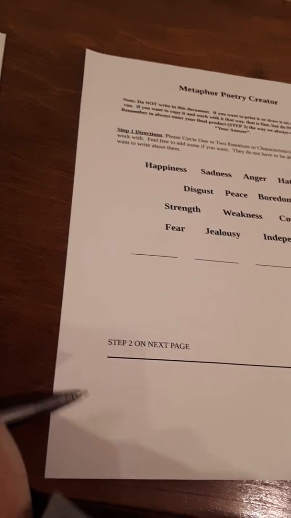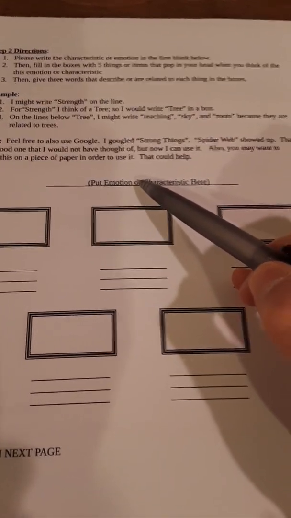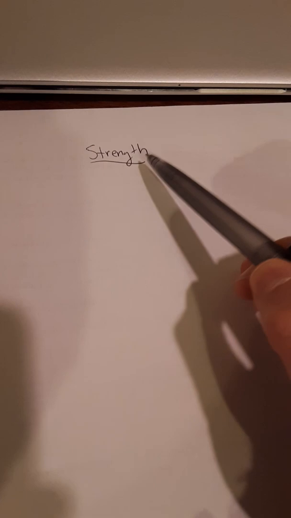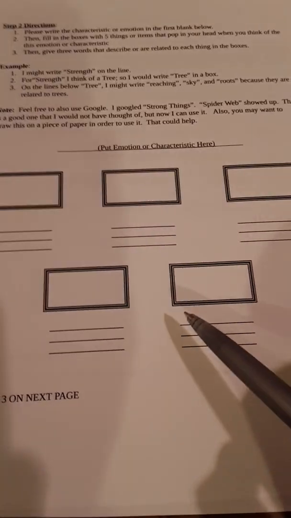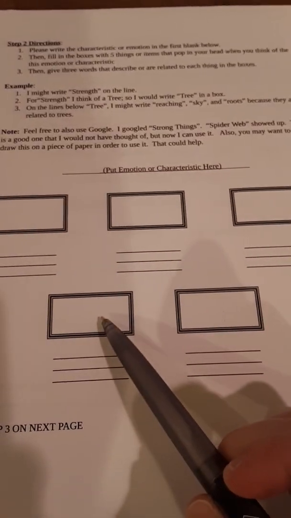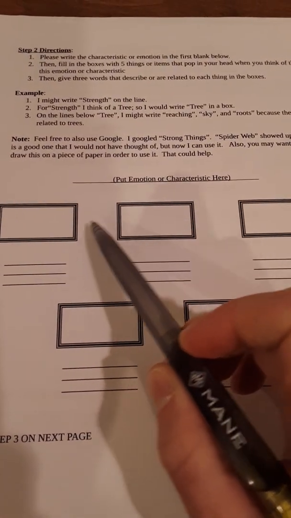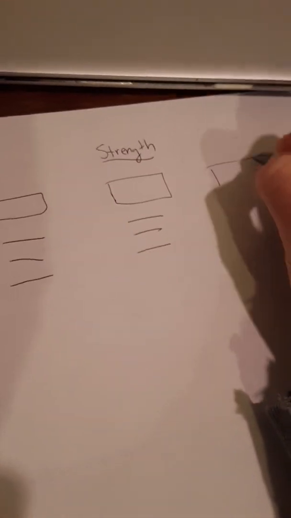The next part is this part right here. You would put that emotion or characteristic here. I have it right there. And then what we have is these 5 boxes with these 3 lines underneath each one. Each box is going to hold an item that is related to your emotion or characteristic. So the example I gave you is this. I would just redraw the entire thing, right?